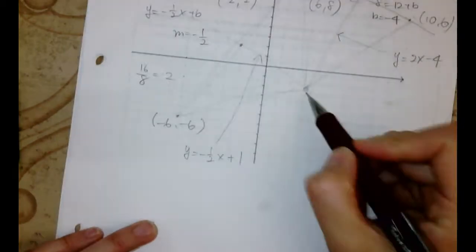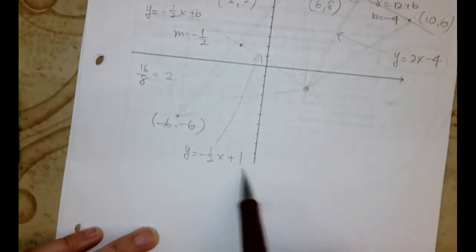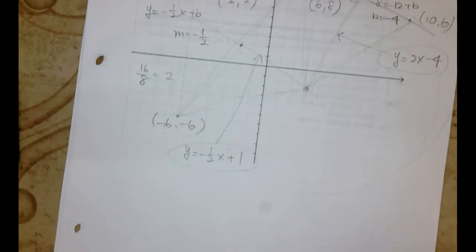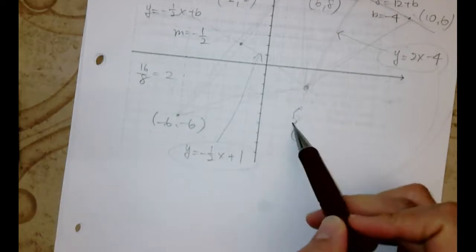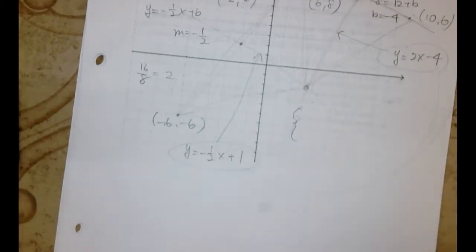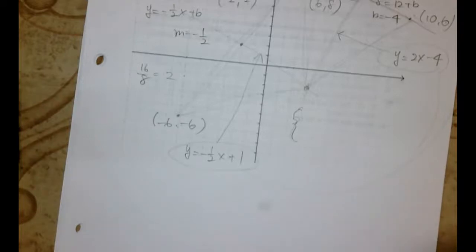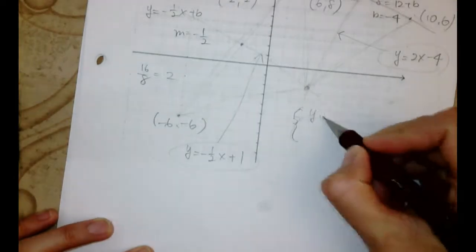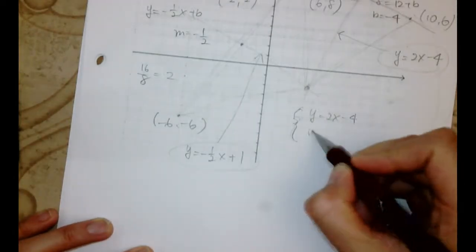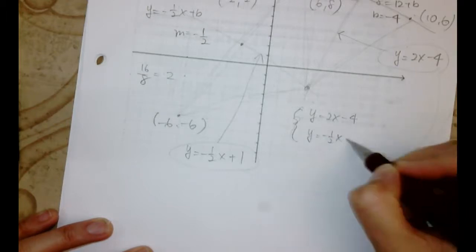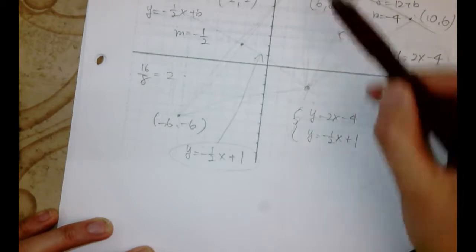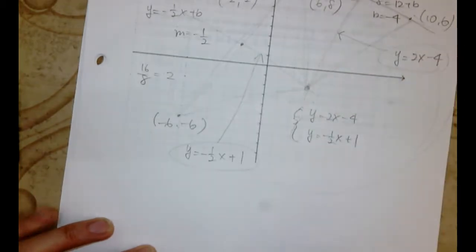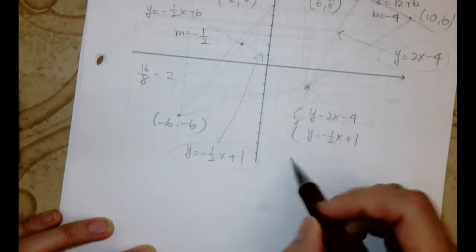Okay, now to get this coordinate, you have to solve the system of equations between these two equations. When you're solving the system, I want you to write those two equations you're solving. That helps you get organized in your notes and see what you're doing, and it helps me with grading because I see what you're doing. So y equals 2x minus 4, and y equals negative 1/2 x plus 1. And we notice actually these lines are perpendicular to each other. Anyway, these are both already in y equals form, so just set them equal.